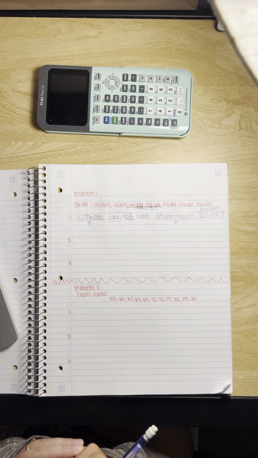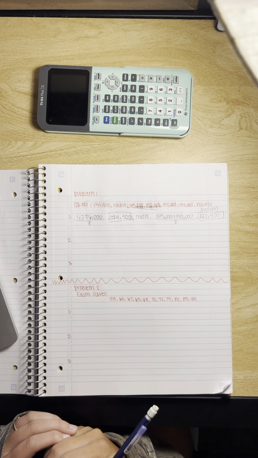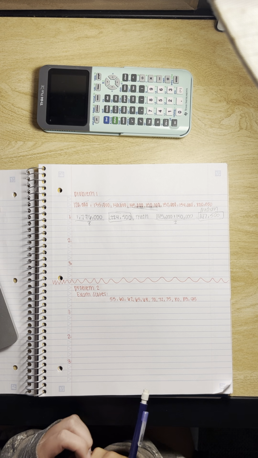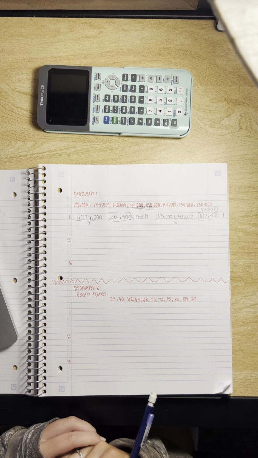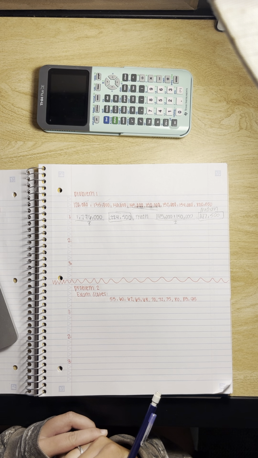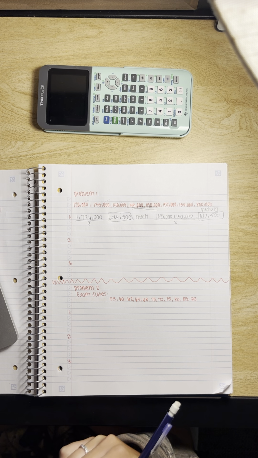Next question is state which measure better represents a typical house price here and explain why. We already found the median and the mean.